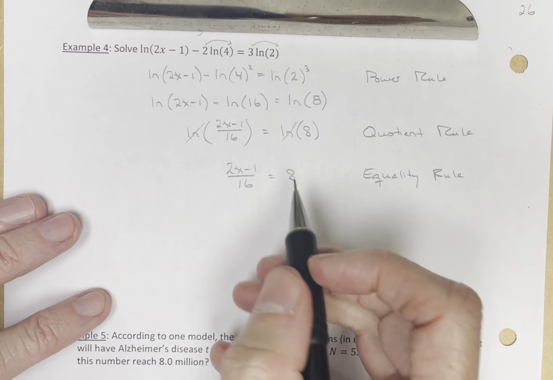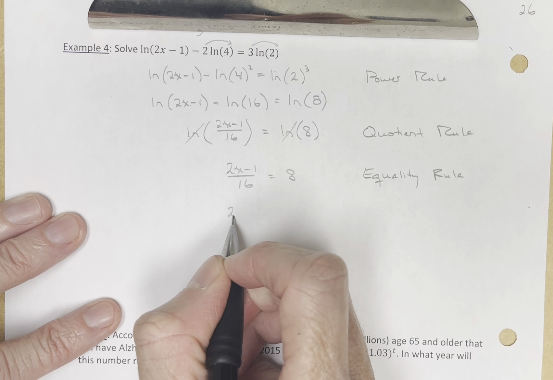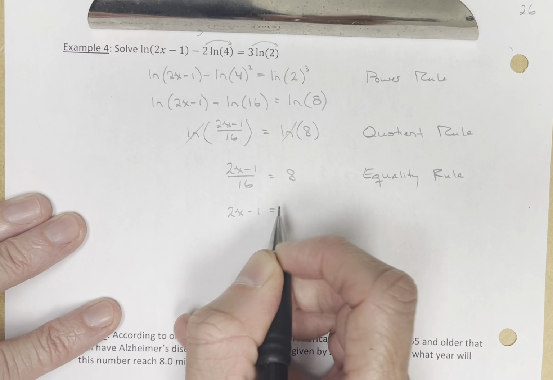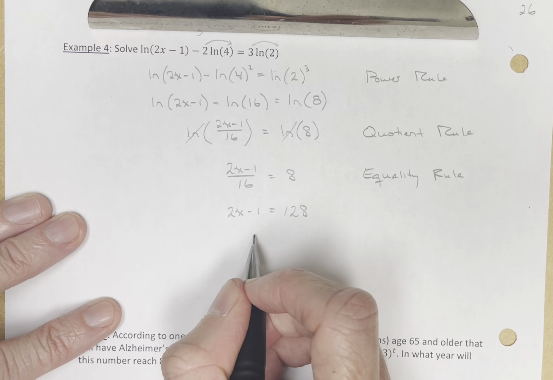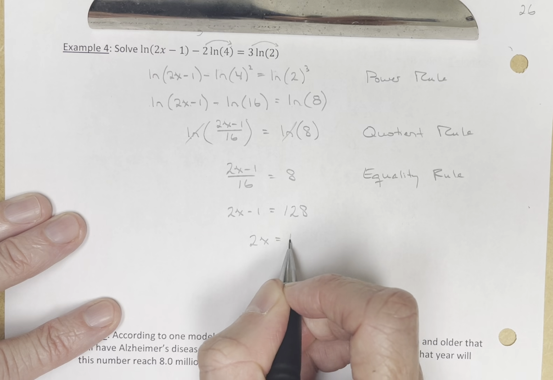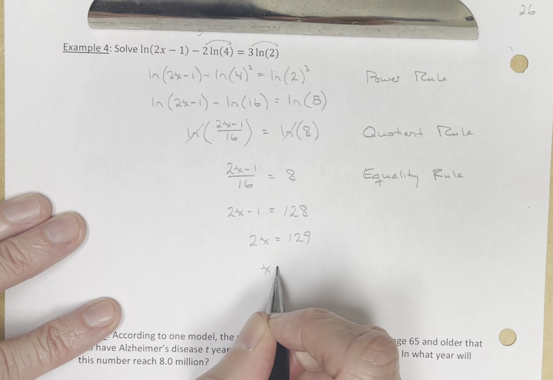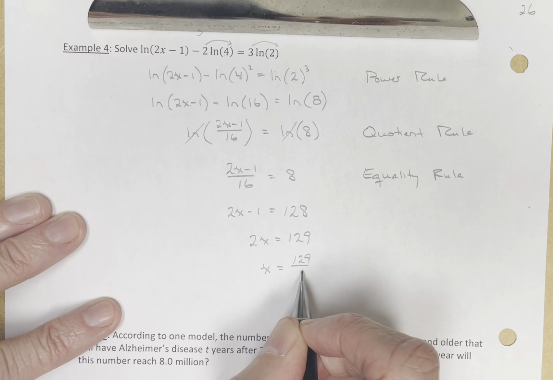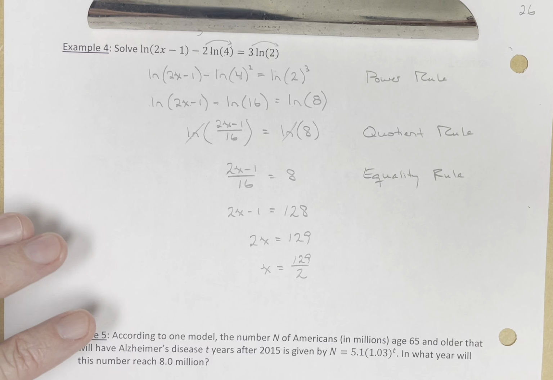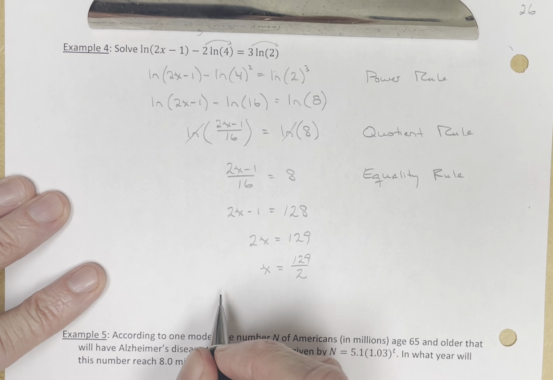Now let's just do some math. Multiply both sides by 16. And I have 2x minus 1 is equal to 128, I hope, with my calculator. Add 1. 2x is equal to 129. Divide by 2. X is equal to 129 over 2. And that's my answer. Okay, again, you're going to want to check it with your calculator.